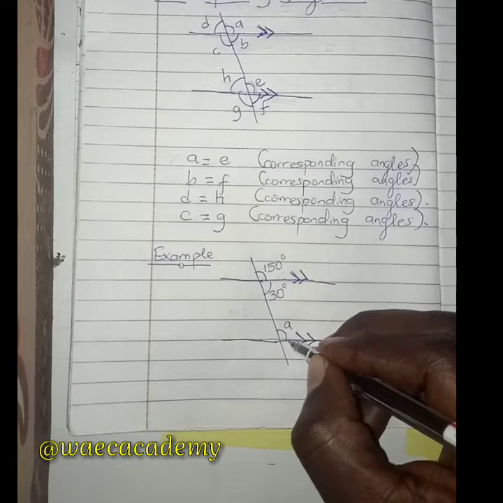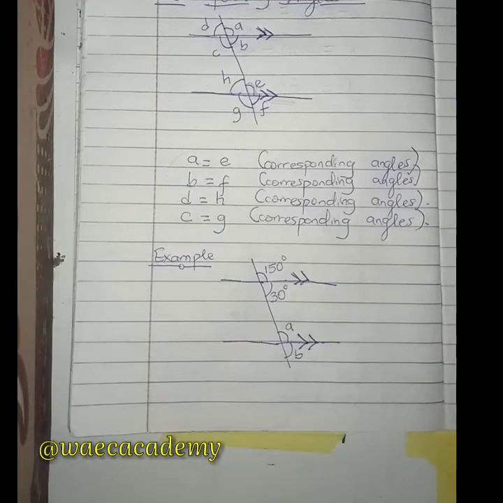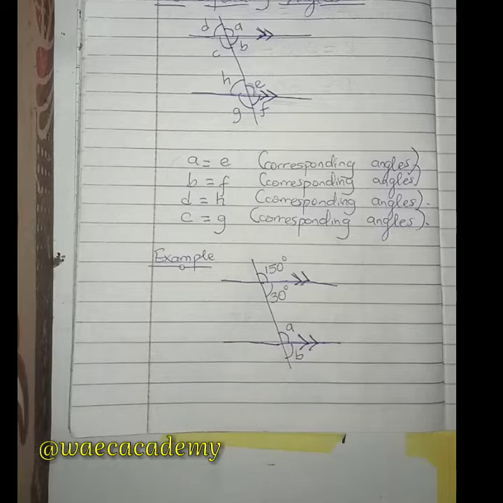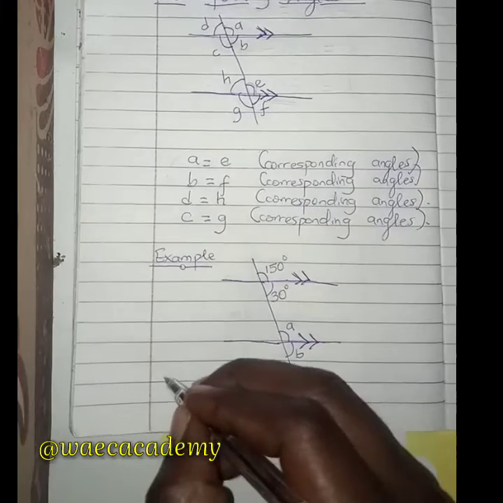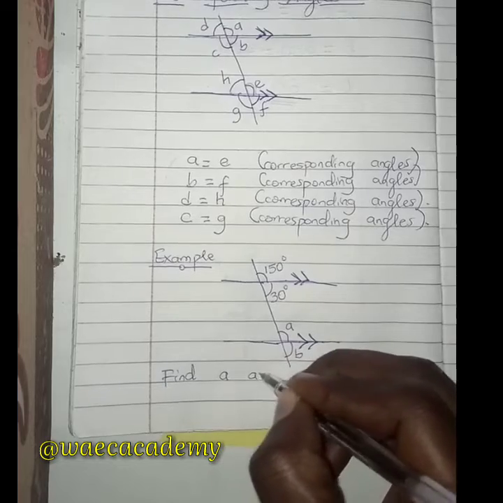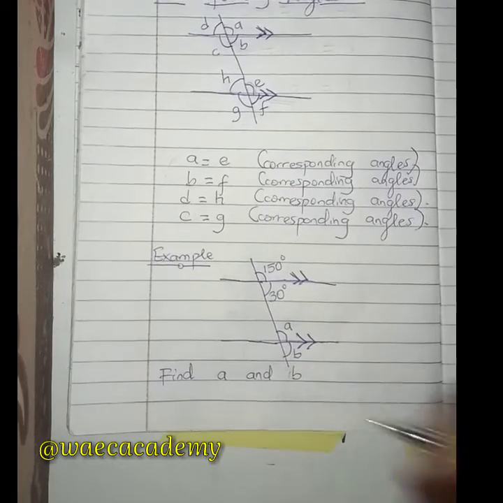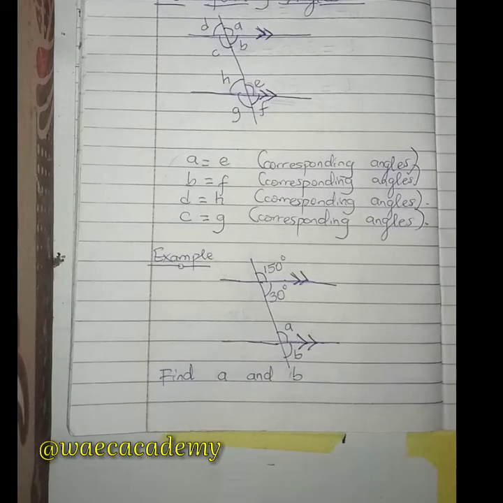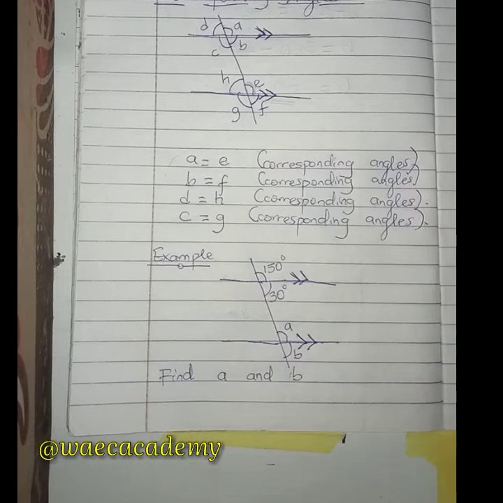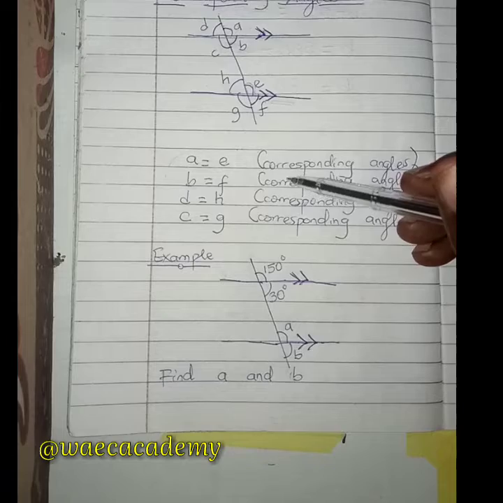And this angle here is called what? B. All right. Now, what do we do? And they say what? Find A and B. That's the question. Find A and B. You don't need to stress yourself, all right? It's very easy. Just use the same principle we got here, okay?